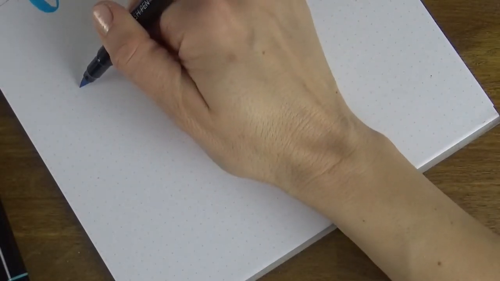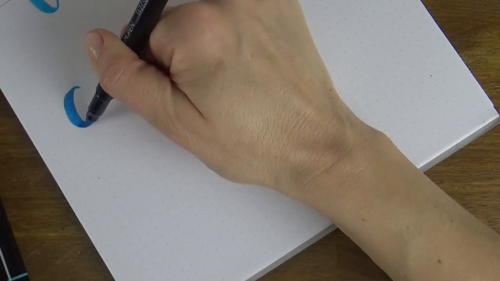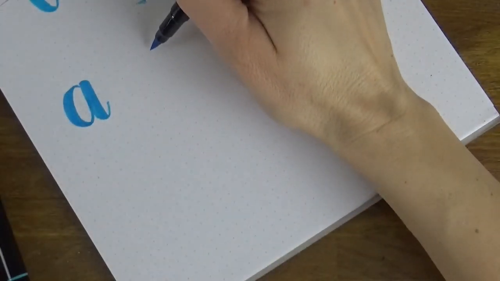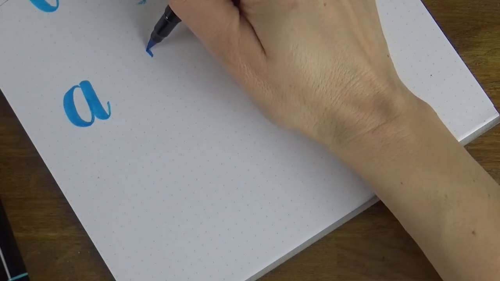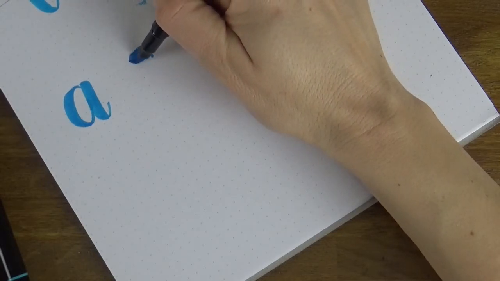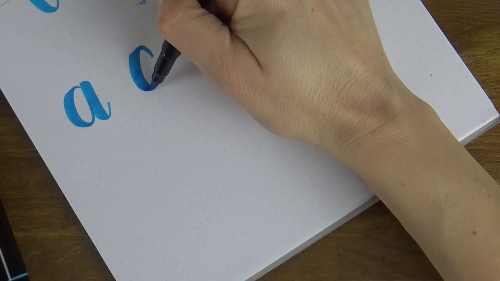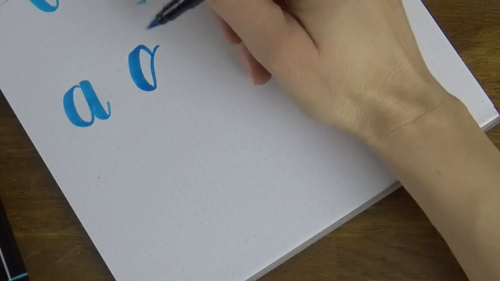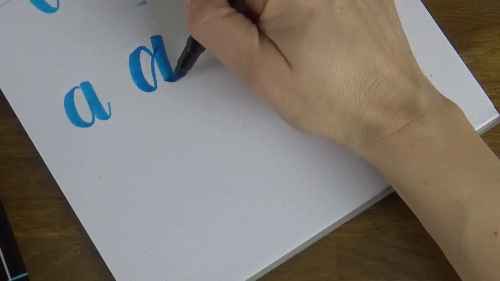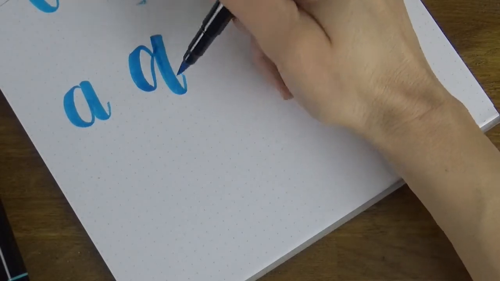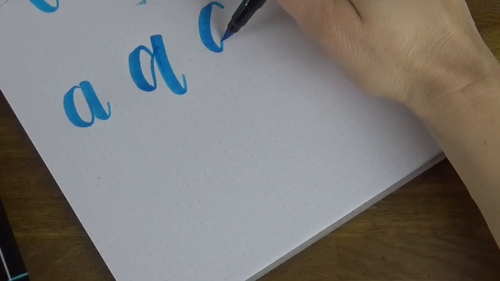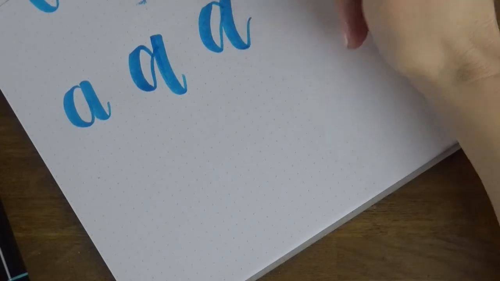So for example, if we look at our A and we have the finishing stem there, we can make this a little more fancy, a little more flowy by coming round. Don't forget to press down from the top, and then as we come up, do a little bit of a curve there. So you can see we've got a bit of a wave on there, and then come down. Now there's nothing wrong with lifting your pen up and stopping. So then that A would look more like so.